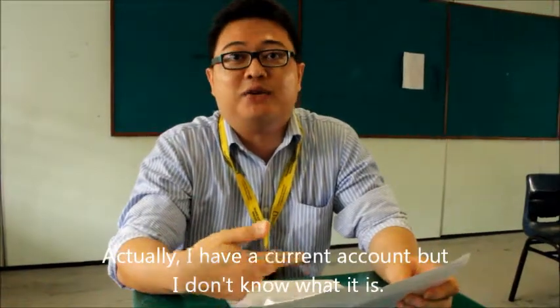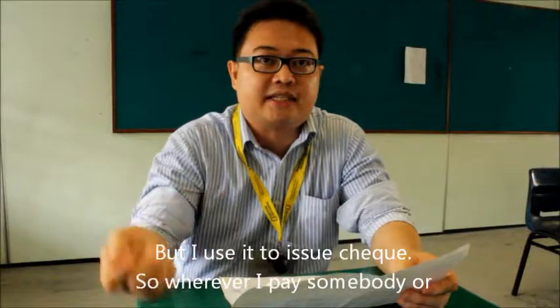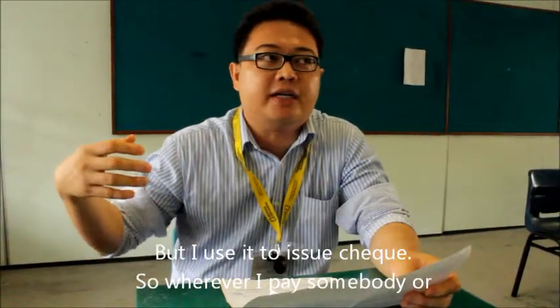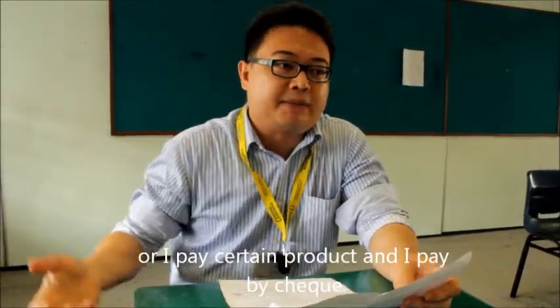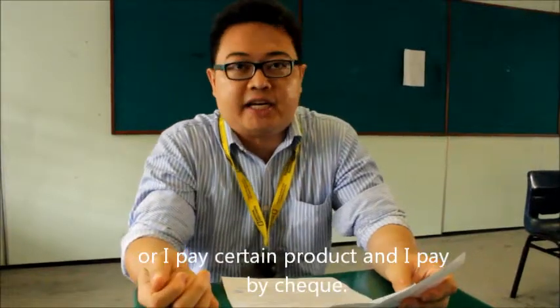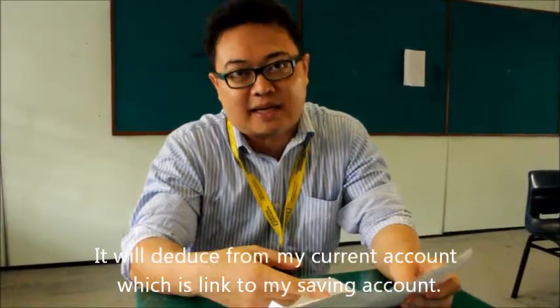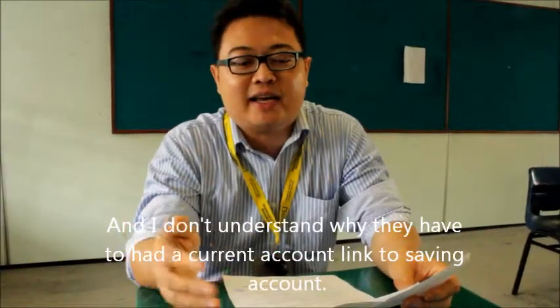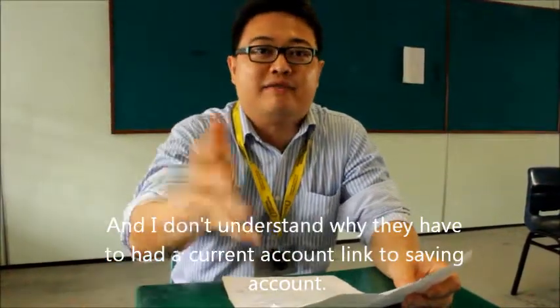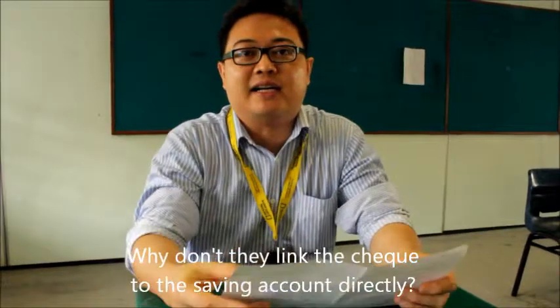Actually, I have a current account, but I don't even know what it is. But I use it to issue checks. So whenever I pay somebody or I buy a certain product and I pay by check, it will deduct from my current account, which is linked to my savings account. And I don't understand why they have to have a current account linked to a savings account. Why don't they link the check to the savings account directly?